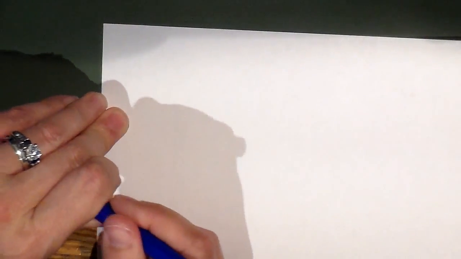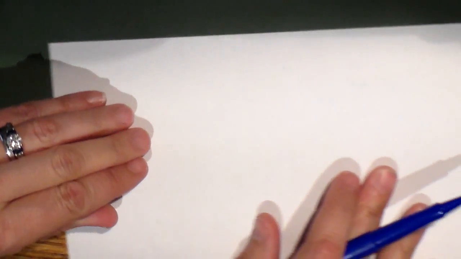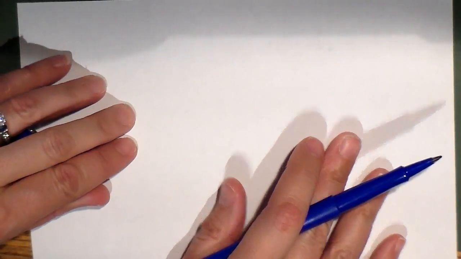All right, we're just going to do a quick rundown of the different types of rules that we talked about with each of these segments and circles. Okay, here's a quick rundown if I can get the paper right.